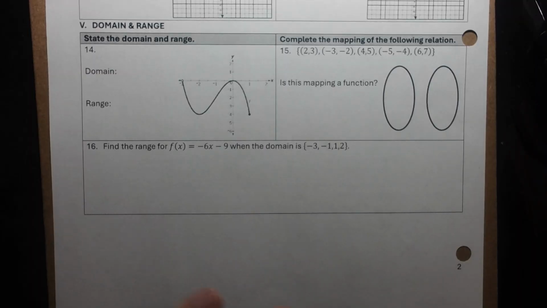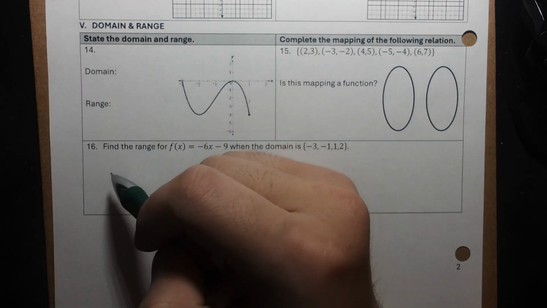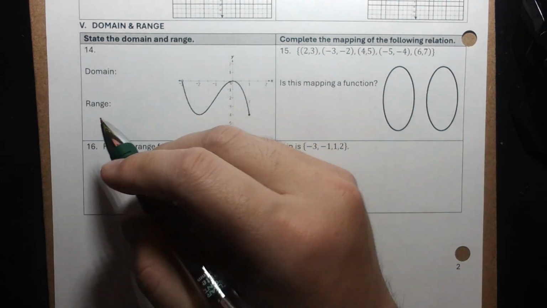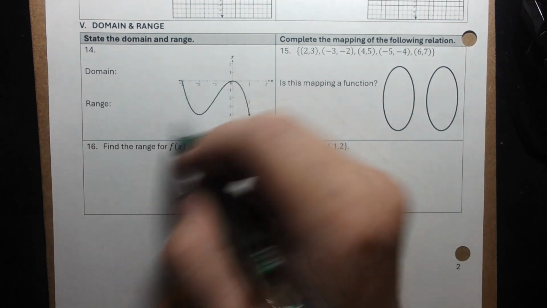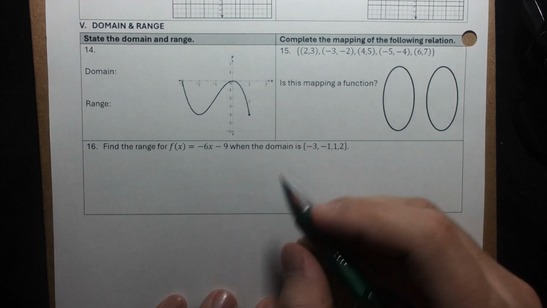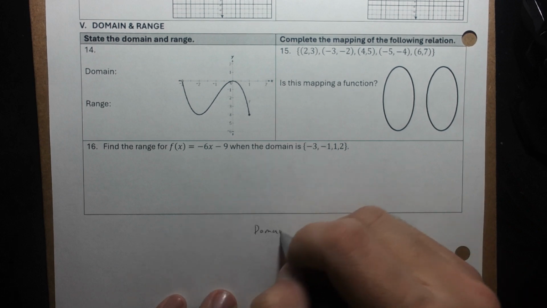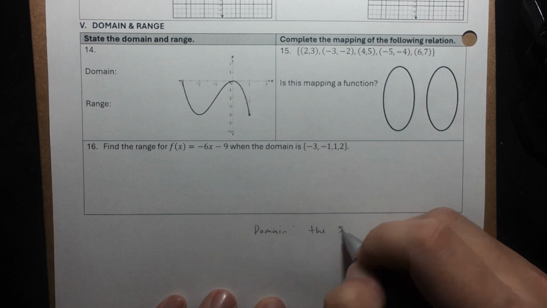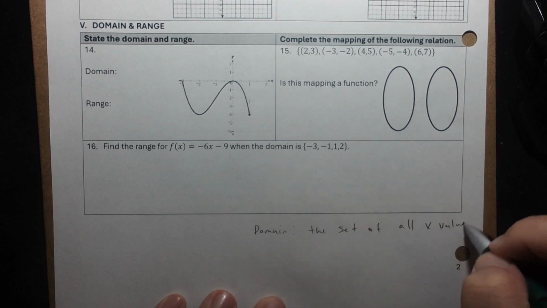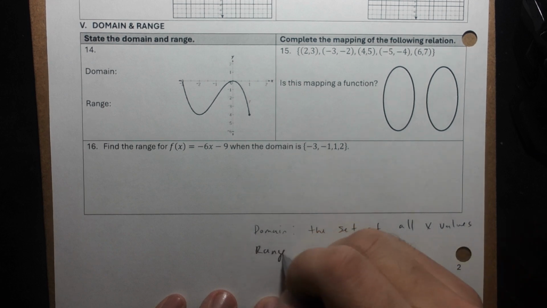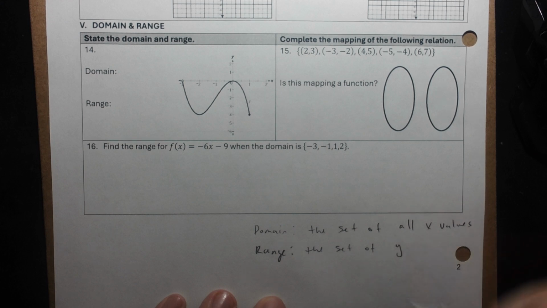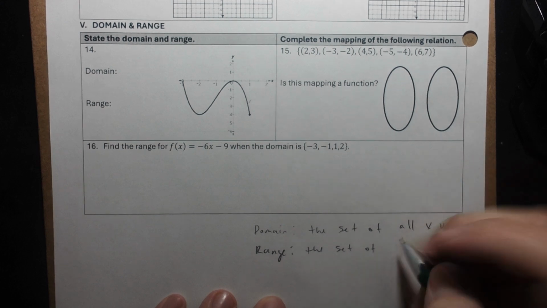All right, so we're going to look at the domain and range now. So number 14, we're going to state the domain and range. Now, before we look into number 14, I want to remind you what domain and range are. Domain is the set of all x values. The range is the set of all y values.